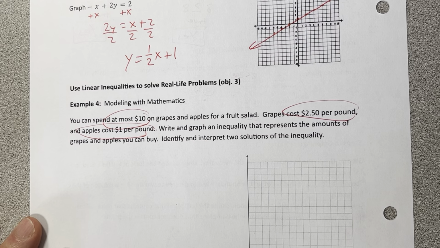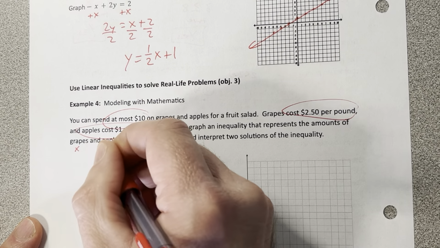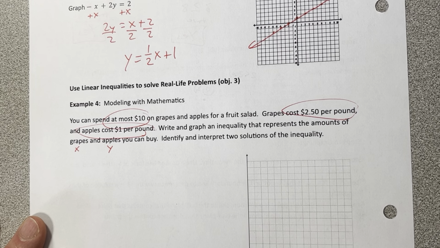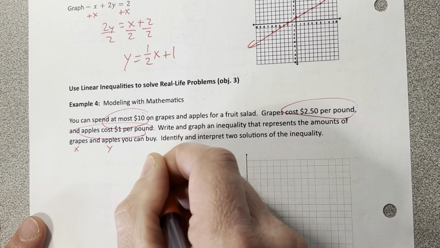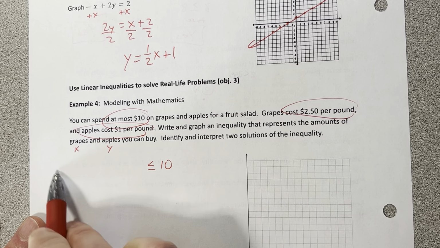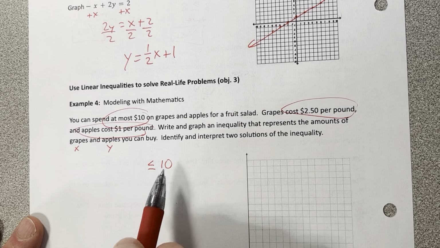Okay, so class, we've got 2 unknowns here. We need amounts of grapes, we need amount of apples. So I just arbitrarily made grapes x and apples y. And then we have that it needs to be at most 10. So that translates to less than or equal to 10. The amount of money that we spend needs to be less than or equal to 10.